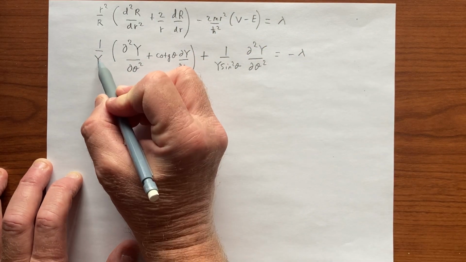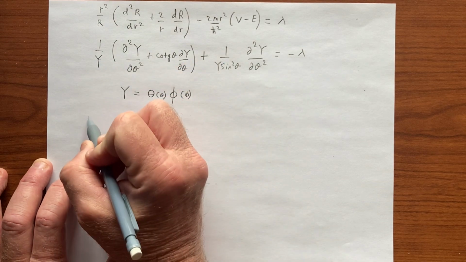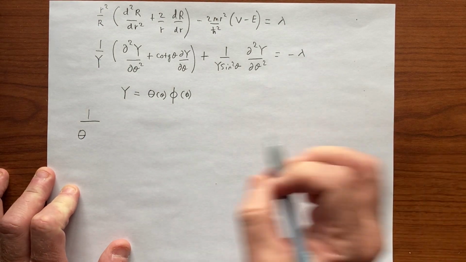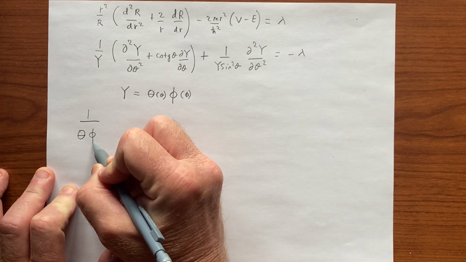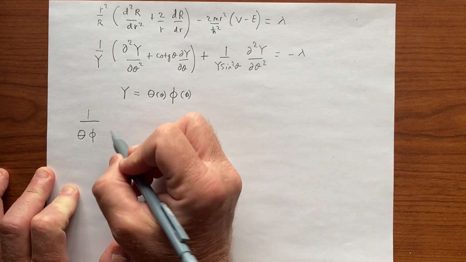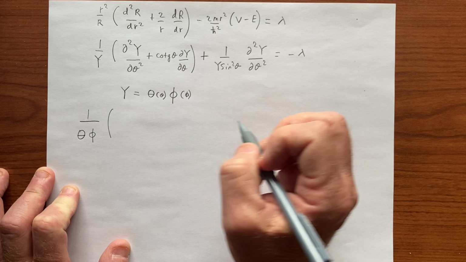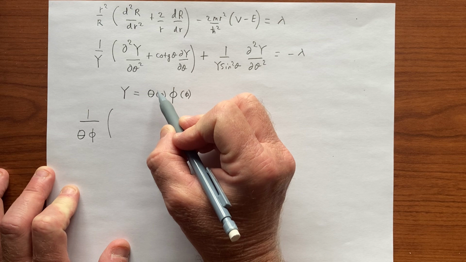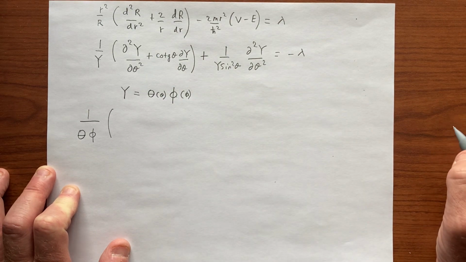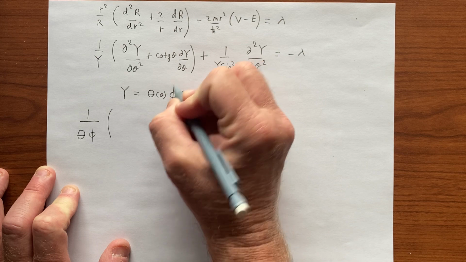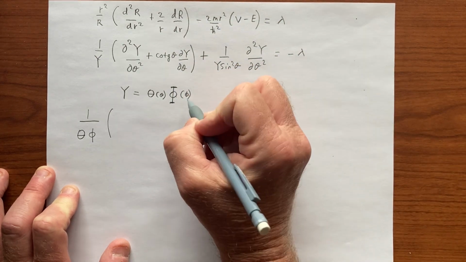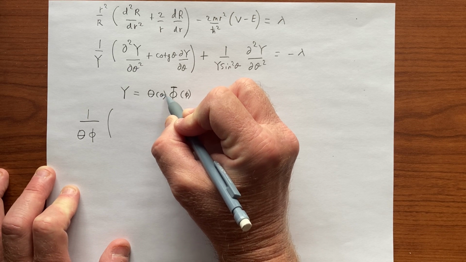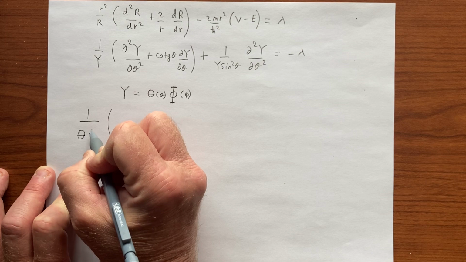And so if we put this function in here, we will have 1 over capital Theta, capital Phi, times two derivatives in theta of this function. So it operates on this part, and this part goes along for the ride. Maybe we should write this that way, so that the variables phi and theta make a little extension here compared to this. So let's turn this into this.